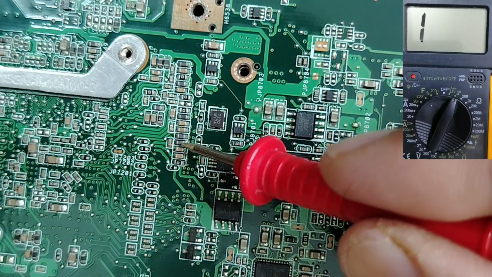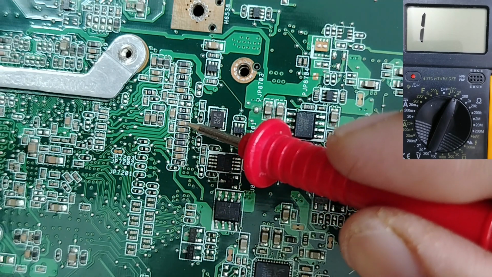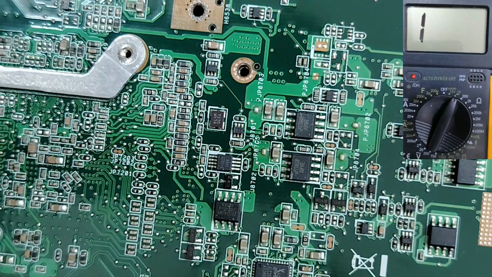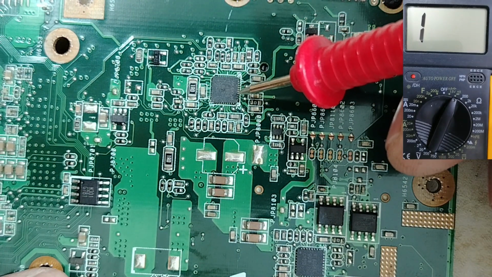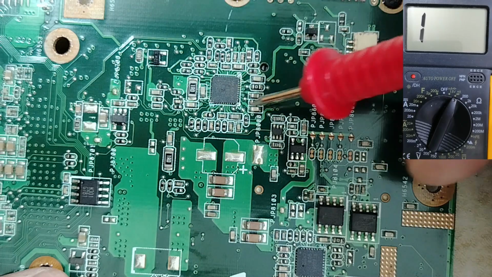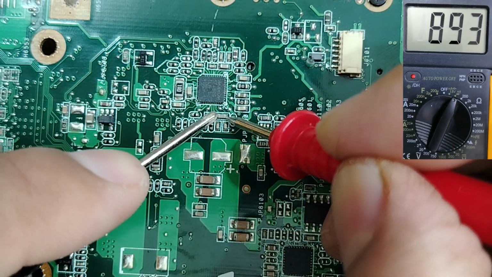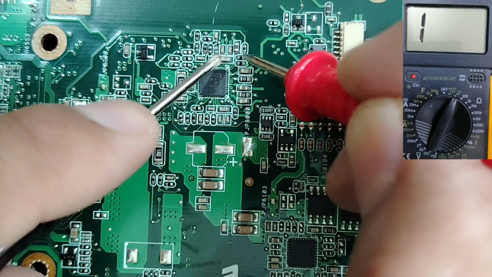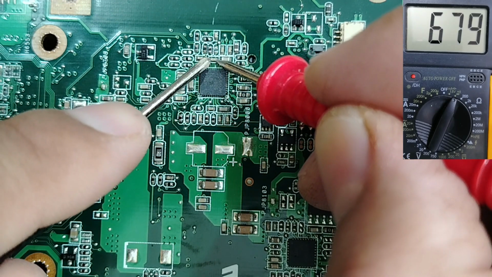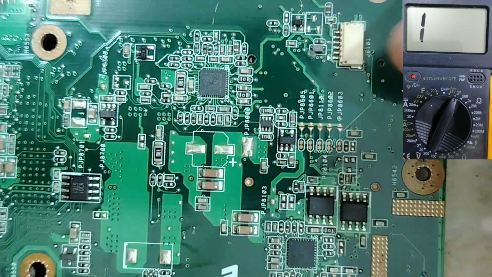Okay, so please try not to confuse between several capacitors and inductors like those. And for ICs, of course, to test the ICs, you should have a schematic and know about the inputs and outputs. But you can just check the several capacitors around the IC. If you didn't find a short circuit, meaning you didn't find shorted capacitors, it means the IC is good.